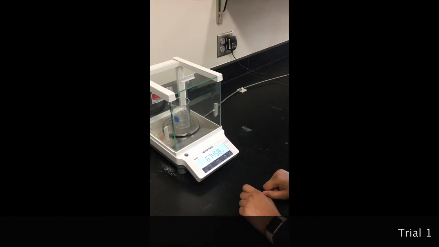Start off by taking the mass of the empty beaker. Then in the graduated cylinder, pour out the appropriate amount. Read at eye level and record this as the initial volume. In the beaker, pour out the appropriate amount. Then take the volume again. This is the final volume.